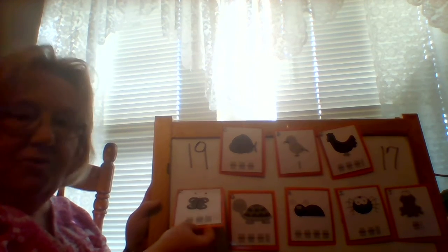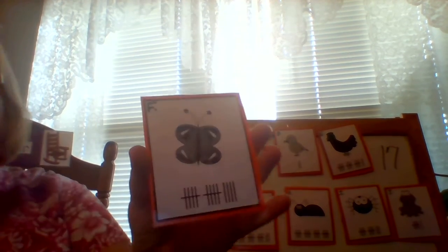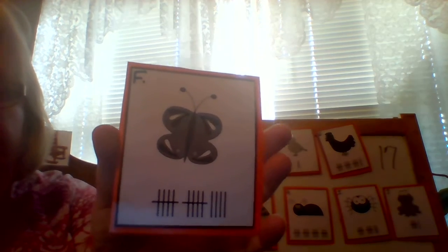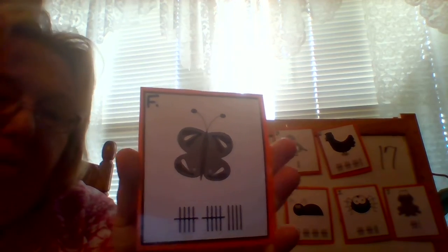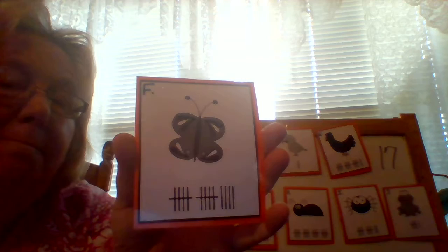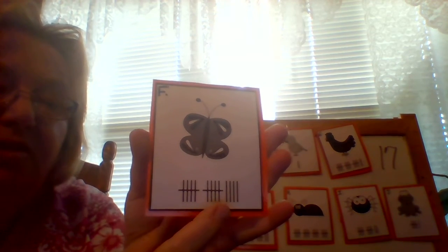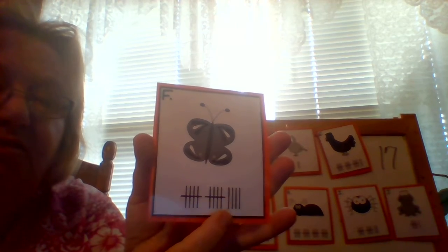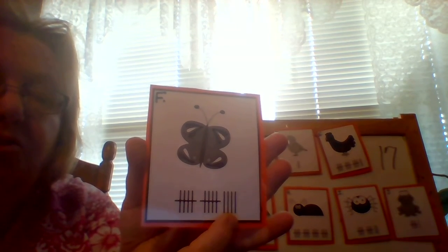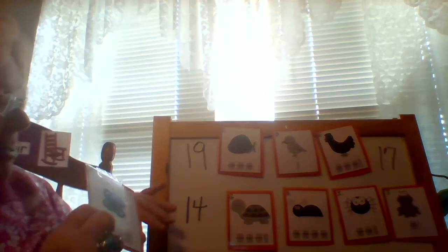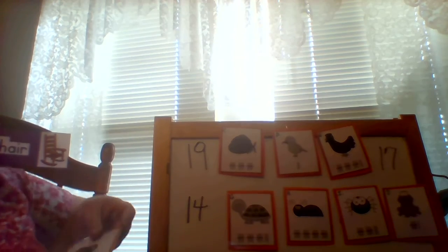Let's try the butterfly. The butterfly was letter F. Let's count this one by counting by fives until we have to add on. 5, 10, 5 plus 5 is 10, 11, 12, 13, 14. Did you write a 14? Good job.